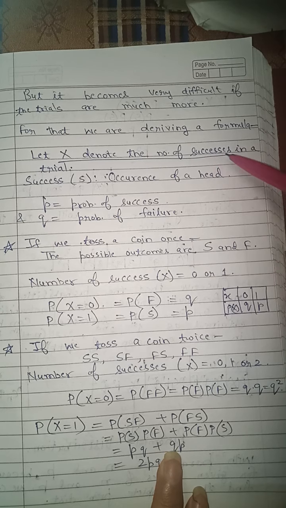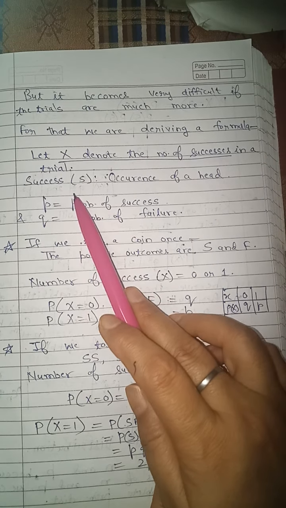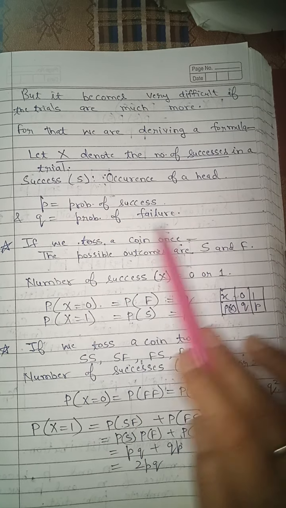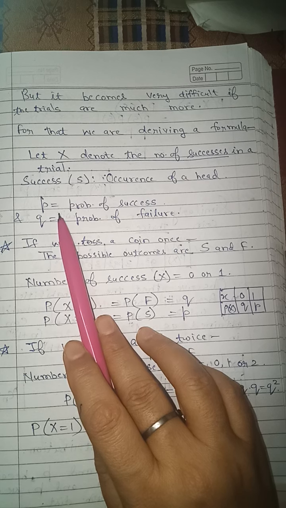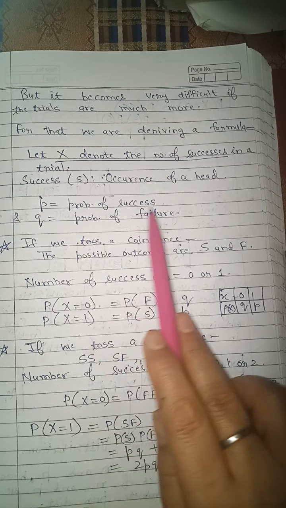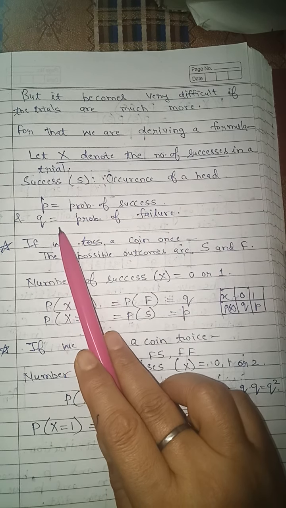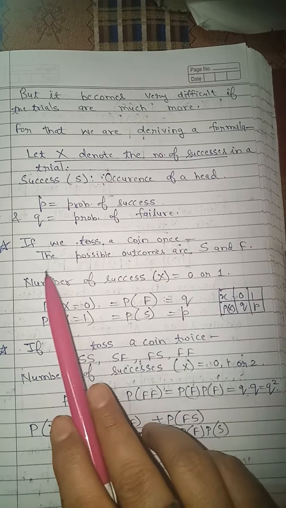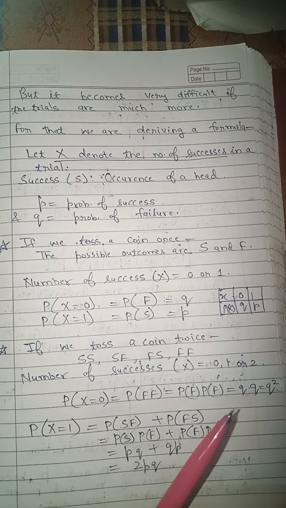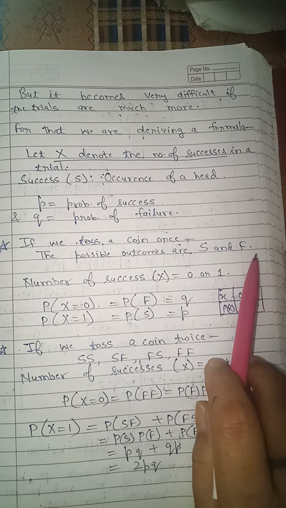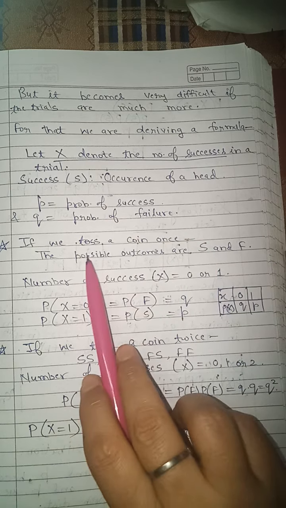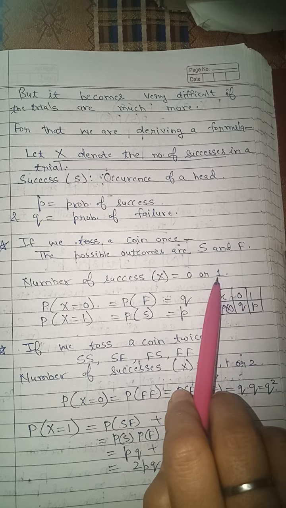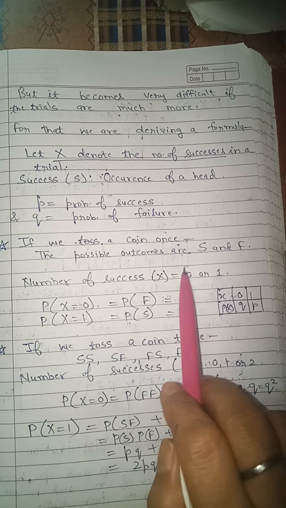Let X denote the number of successes in a trial. Success, I am denoting again with an S, means occurrence of a head. Small p will always be representing probability of success, and q will always be representing probability of failure. If we toss a coin once, the possible outcomes can be either a head or a tail, means either a success or a failure. Tossing a coin once only. If we are getting a success, then X will be 1, and if we are getting a failure, then X will be 0.